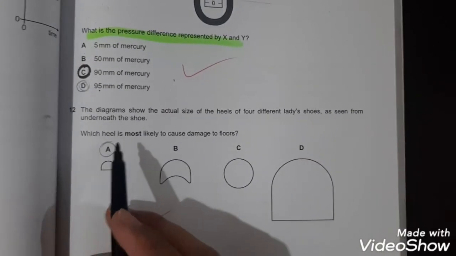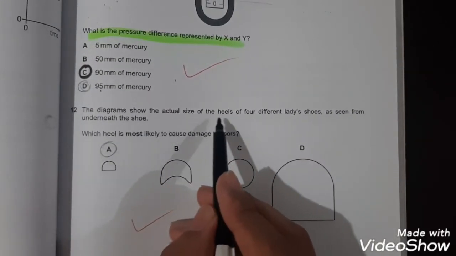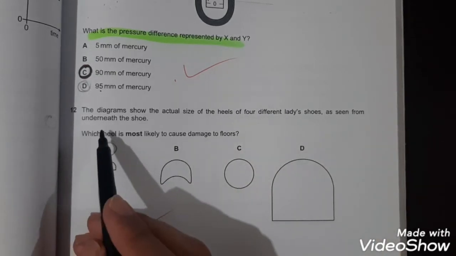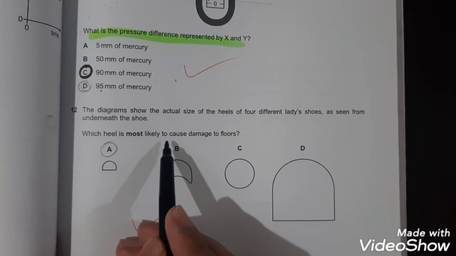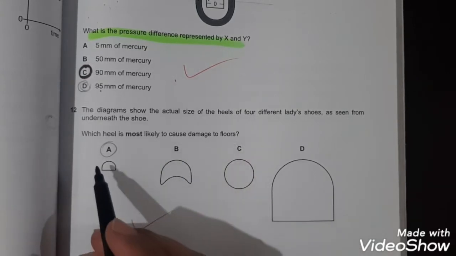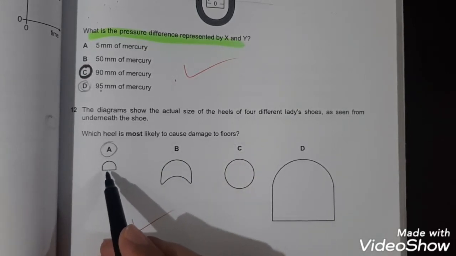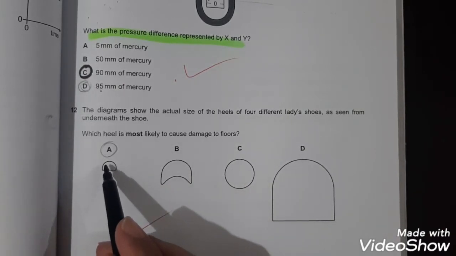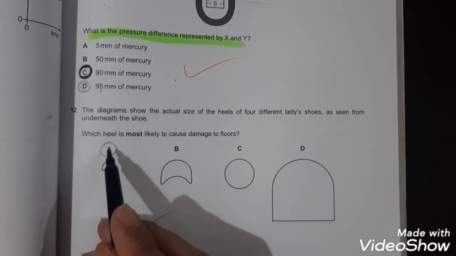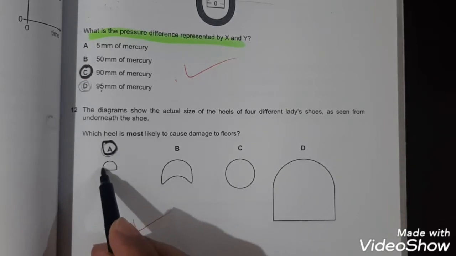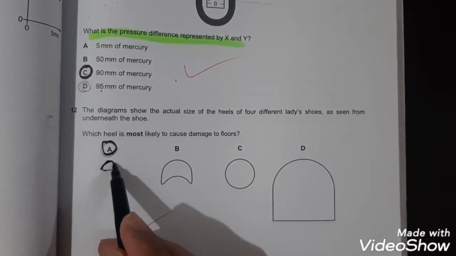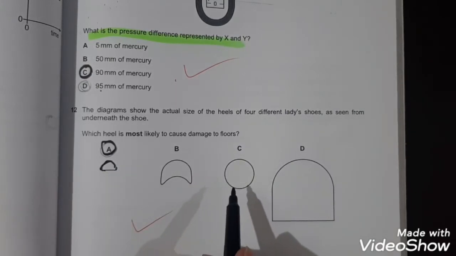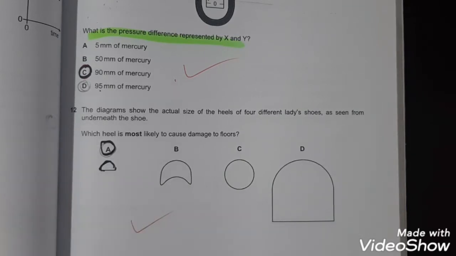Then question 12 states the diagram shows the actual size of the heel of 4 different ladies' shoes as seen from underneath the shoe. Which heel is most likely to cause damage to the floors? A, because it has less surface area as compared to B, C and D, and this will cause more damage to the floors. So A will be the correct answer, as the surface area is small, so the pressure exerted will be greater than all these 3 others. So A will be the correct answer for question 12.